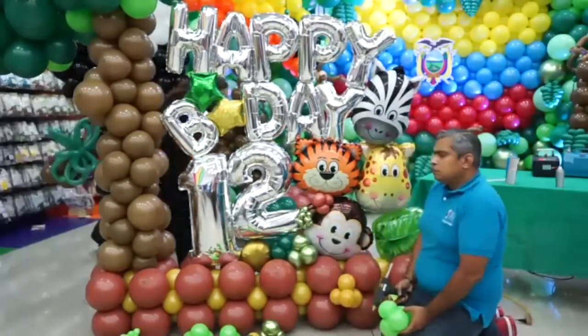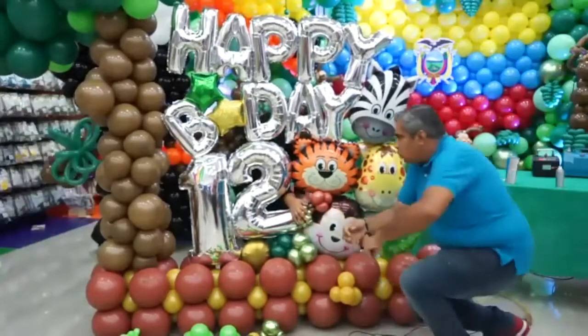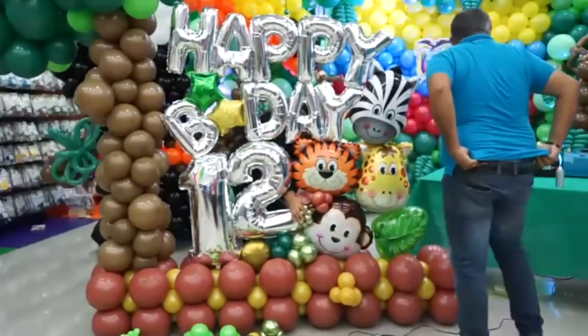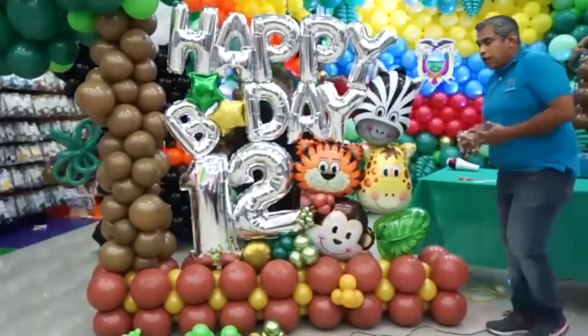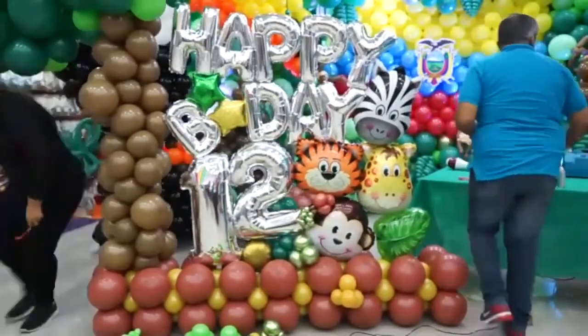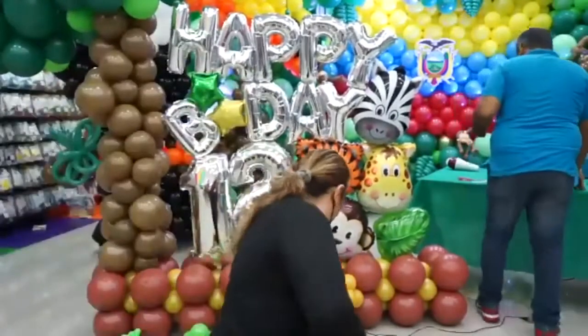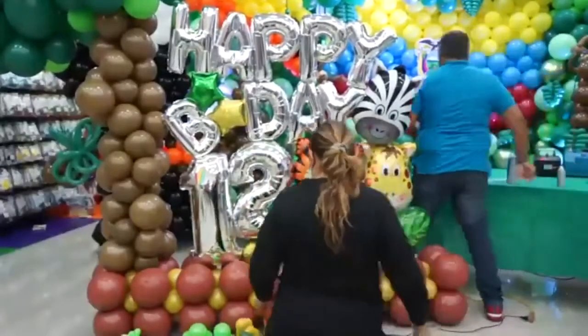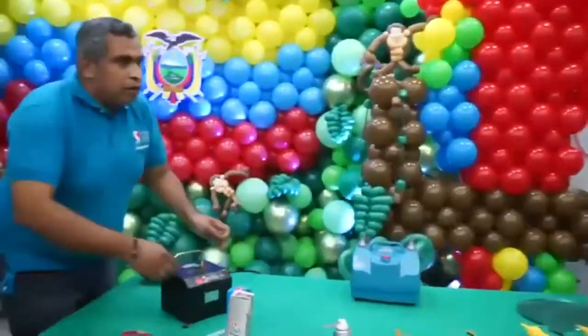I take round 5. In this case, it's a fashion mustard. I don't inflate it too big. Take another one, leave a bit of air out. I tie it, and I just divide the balloon in half.